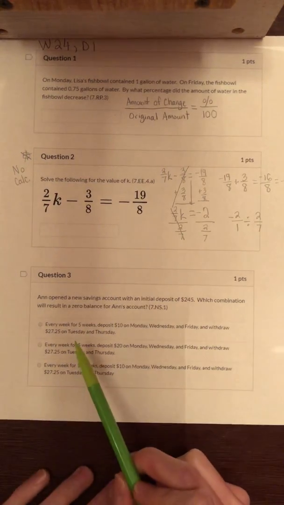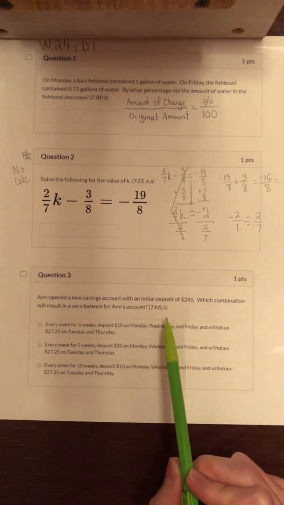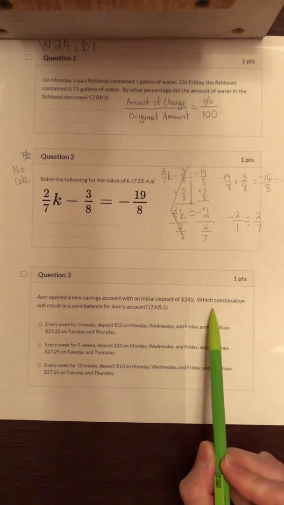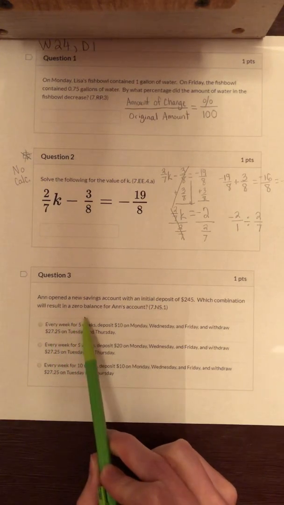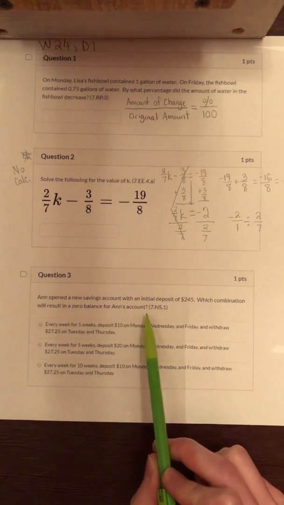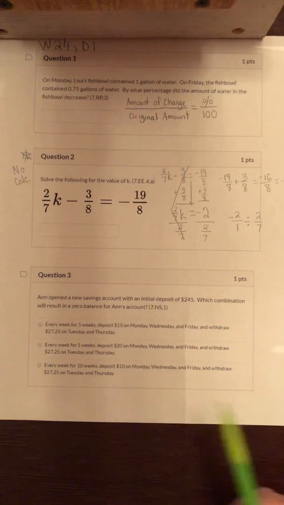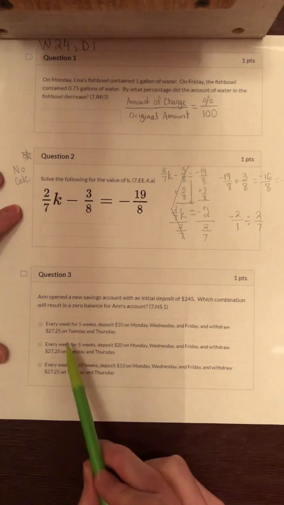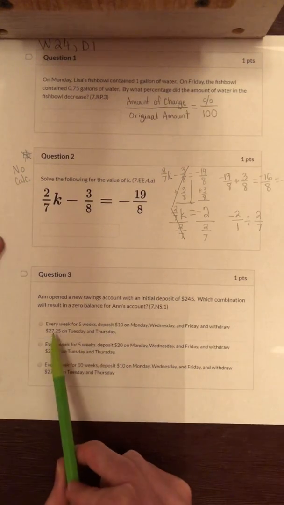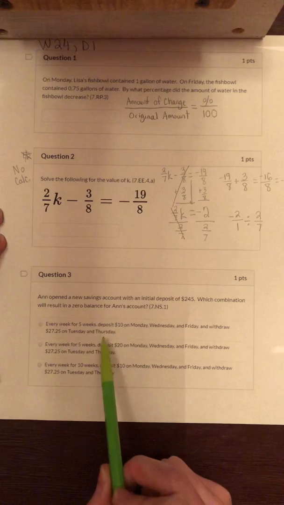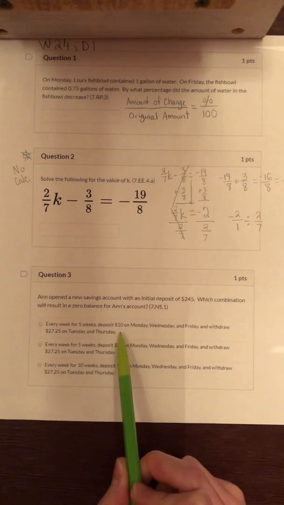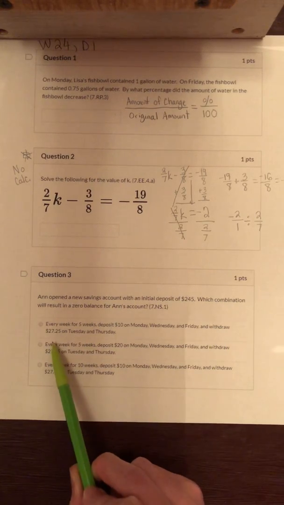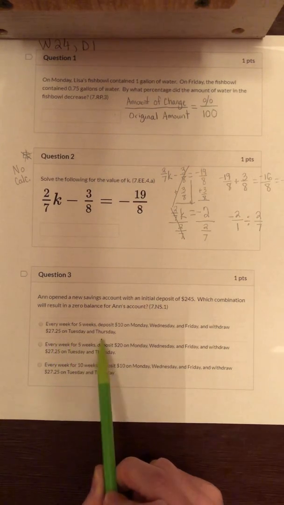It says, Anne opened a new savings account with an initial deposit, which means she put money in, of $245. Which combination will result in a 0 balance for Anne's account? So what we're going to do is I'm going to help you test out one of these options here. So we're going to test out option A. So it says every week for 5 weeks, she deposits $10 on Monday, Wednesday, and Friday, and withdraws $27.25 on Tuesday and Thursday.